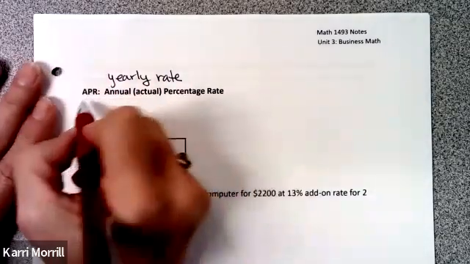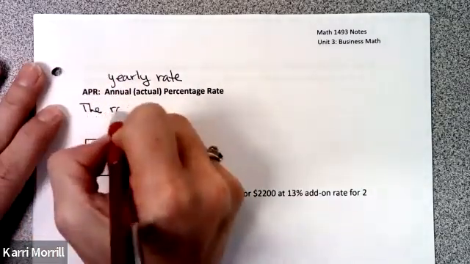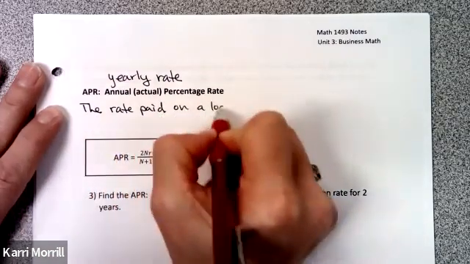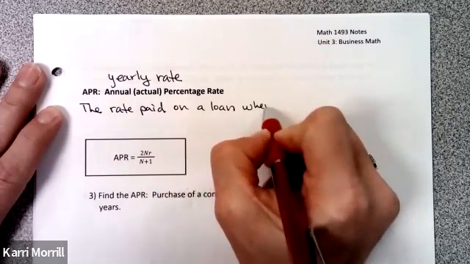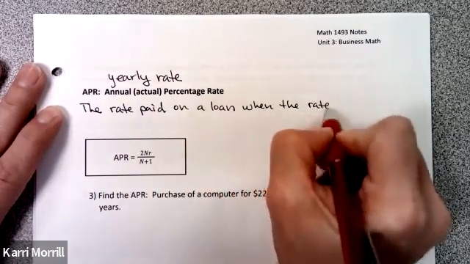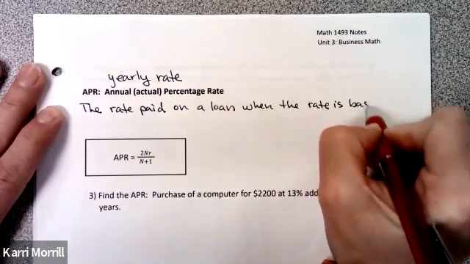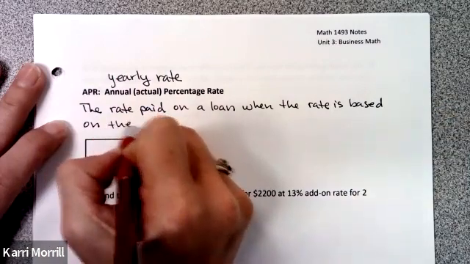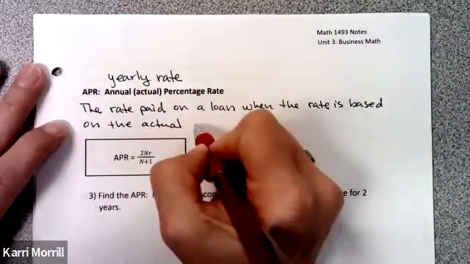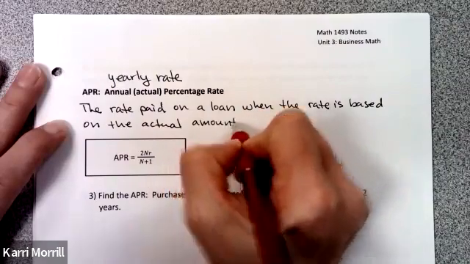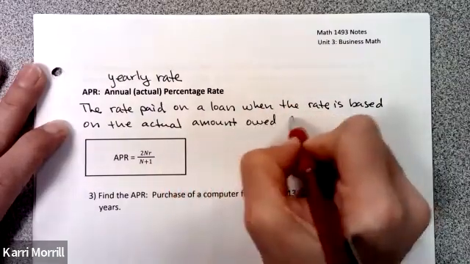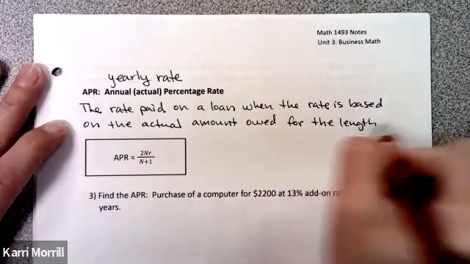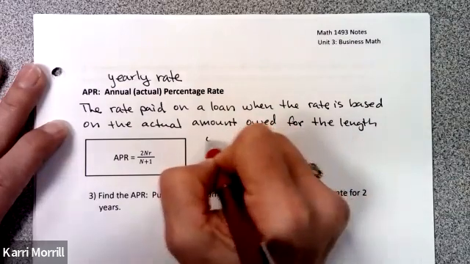And right now, we're really just talking about a rate. So if you want to write that down, this would be the rate paid on a loan when the rate is based on the actual amount owed for the length of the time it's owed.